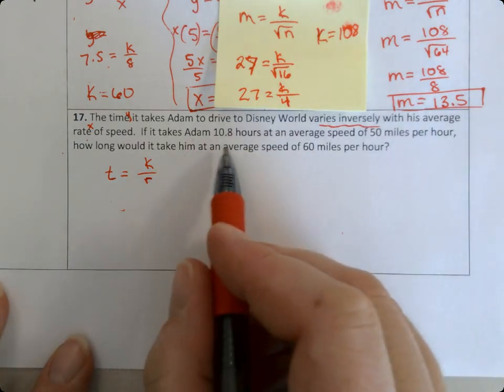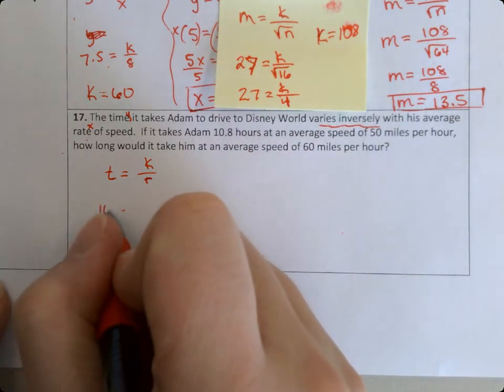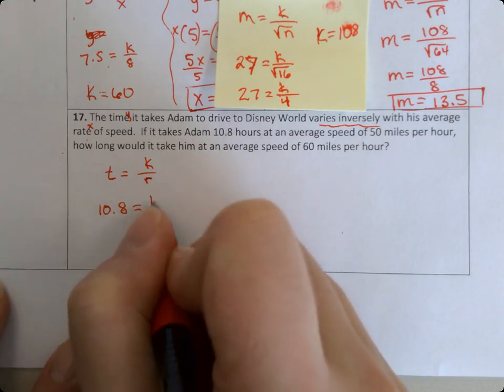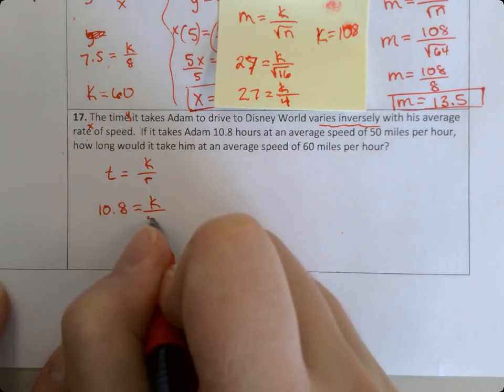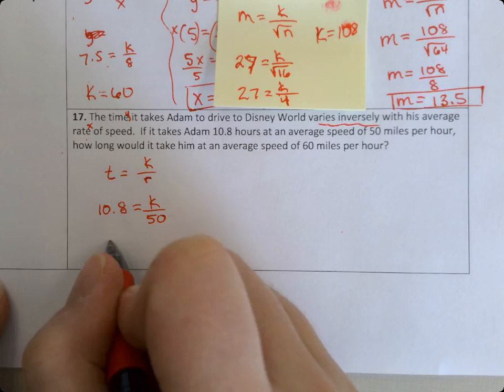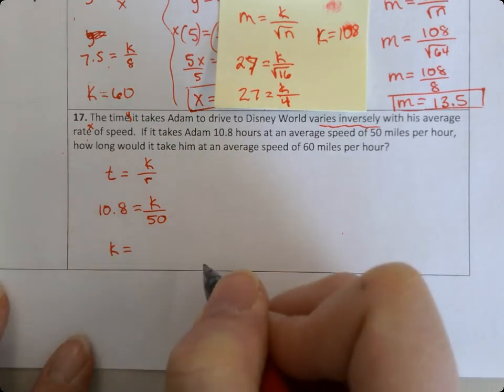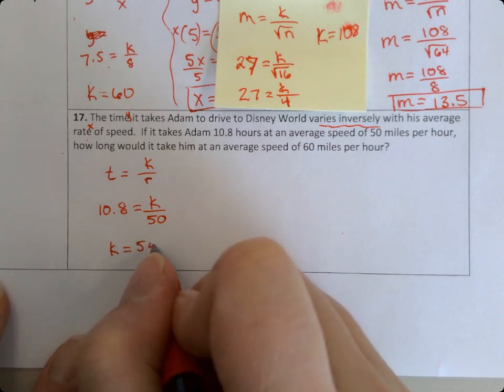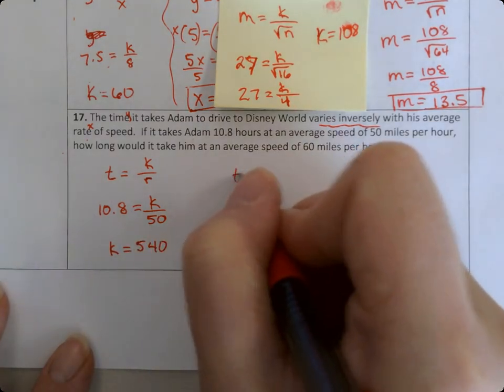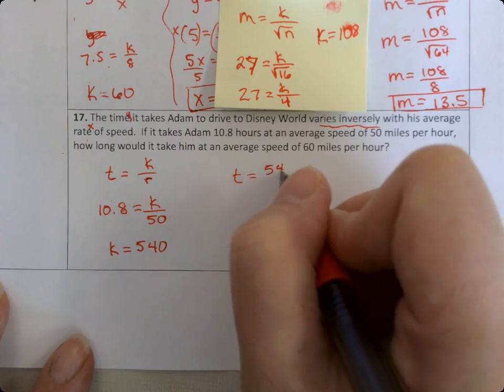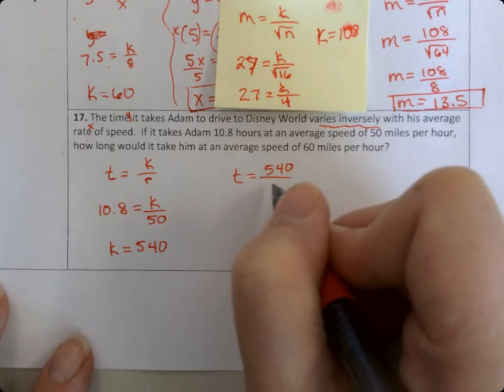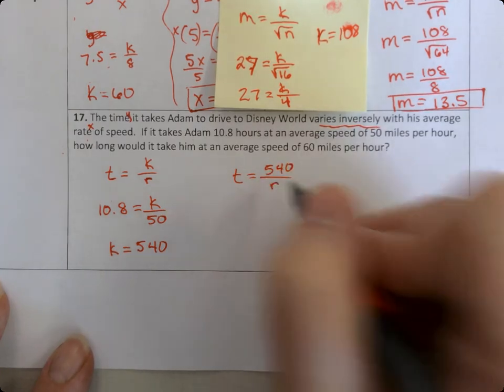All right, it takes Adam 10.8 hours. So 10.8 is the original t equals k over an average of 50 miles per hour. So we would multiply both sides by 50 and I should get 540. See if you agree with me. Then the time is 540, that's the constant, divided by his rate.